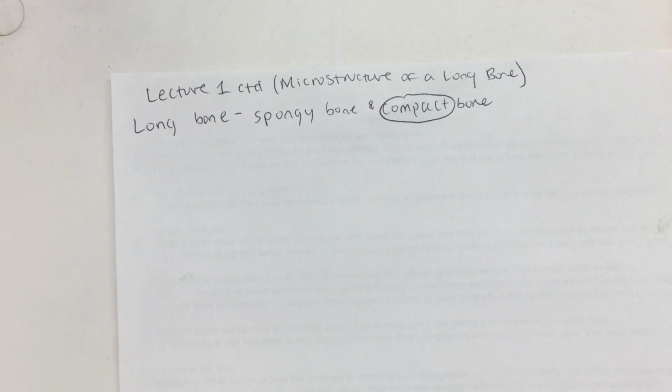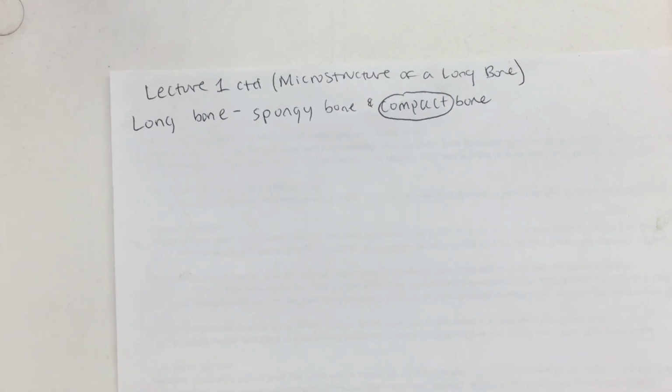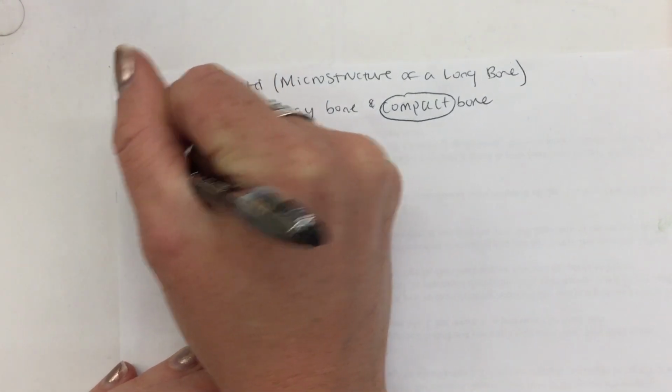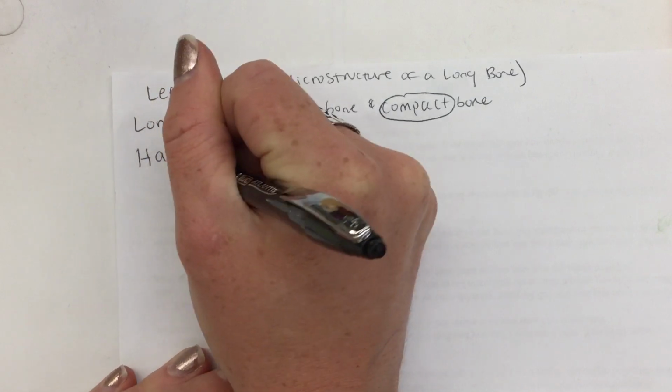So in biology, you had macromolecules, and you knew that, for example, monomers put together make a polymer. You have lots of little building blocks. Here, our building block that's repeated over and over in this bone, microscopically, is called a Haversian system. So it's spelled Haversian.